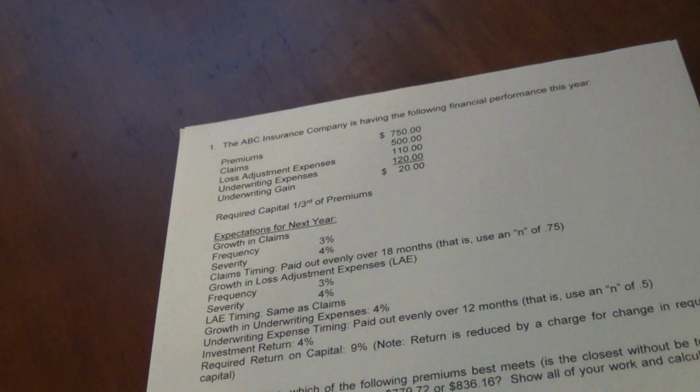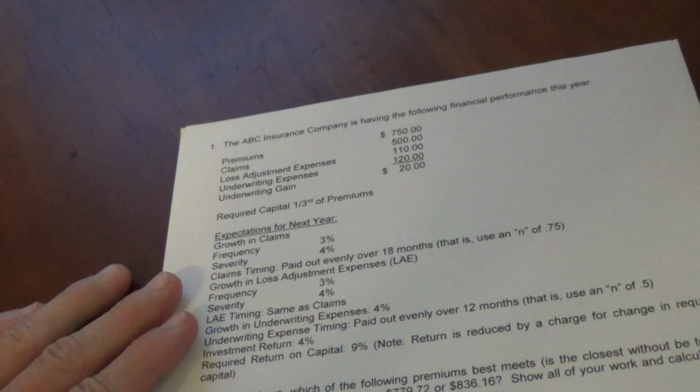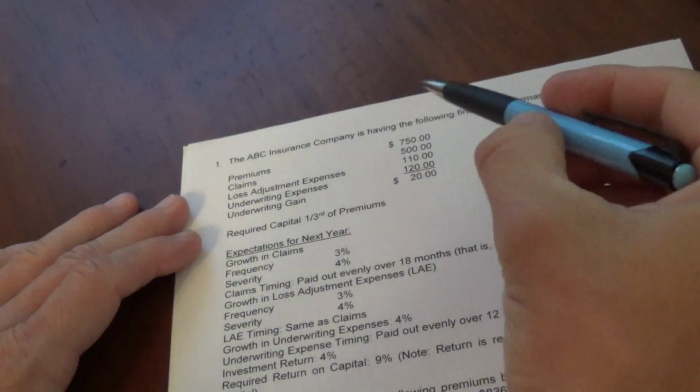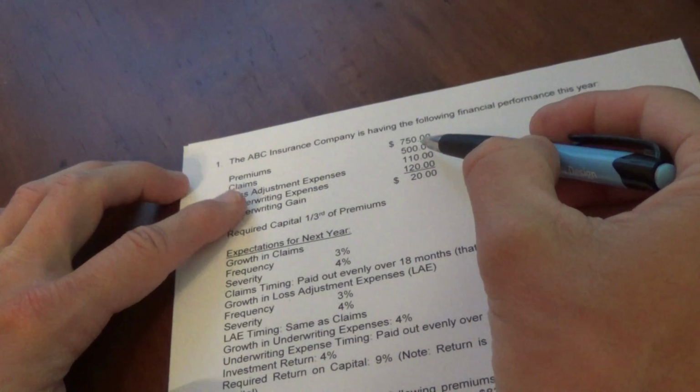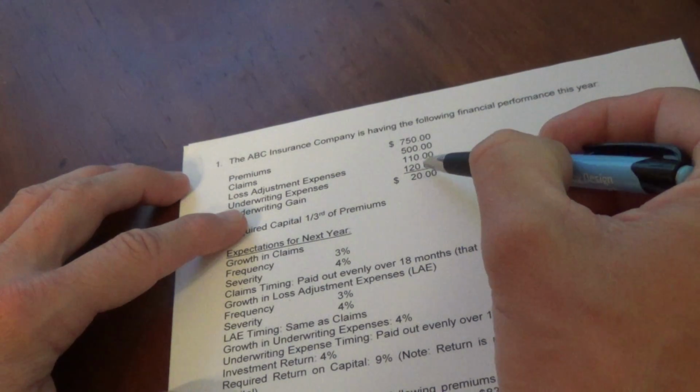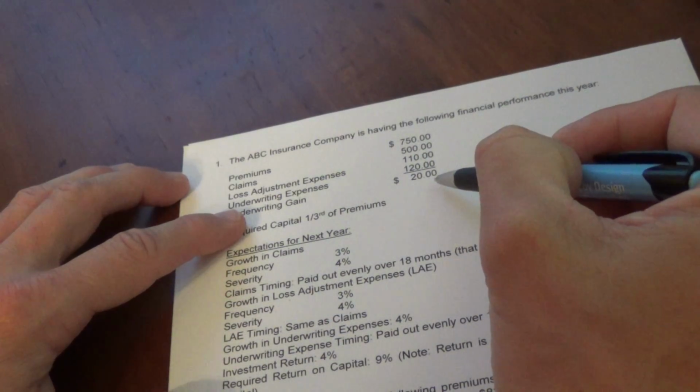In this video, we'll walk through pricing a P&C policy. And you can see in this case, we've got the prior year information: premiums of $750, claims $500, LAE $110, underwriting expenses $120, for an underwriting gain of $20.